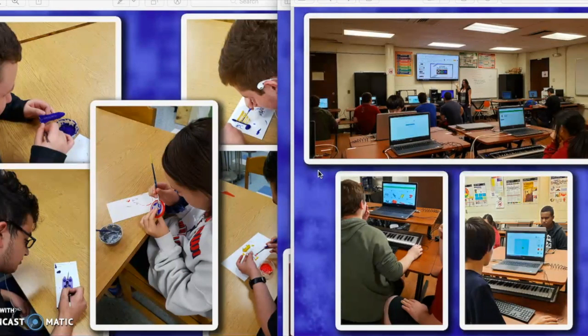Then it took some time for all of the class's items to be printed. Depending on the size of the project, really depended on how long it took to print. But once all of them were printed, then the classes moved to my other art room, where they then painted their work and added extra embellishments.